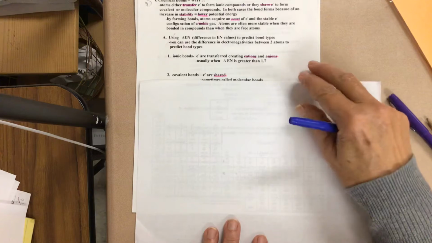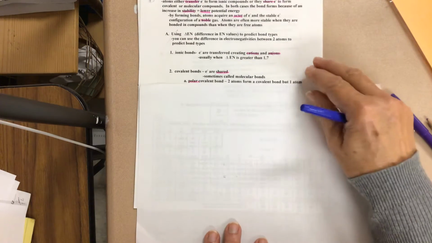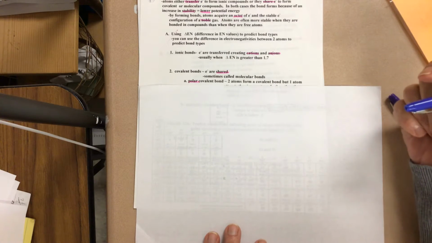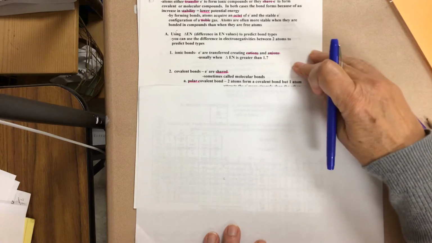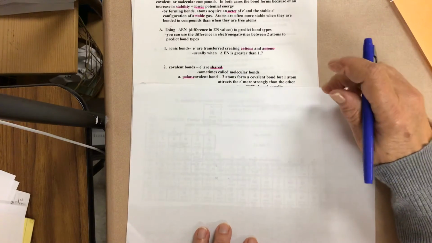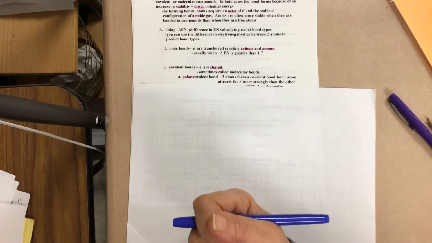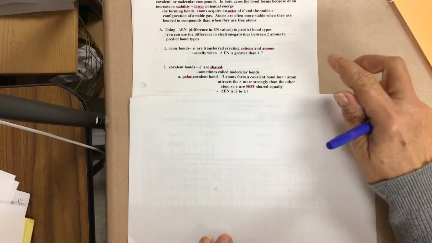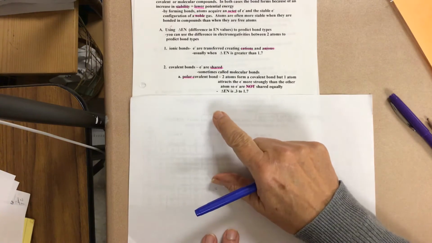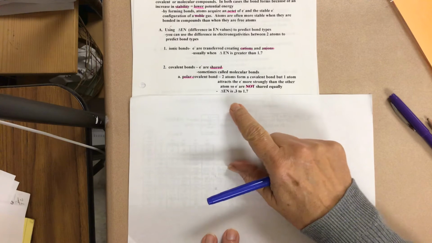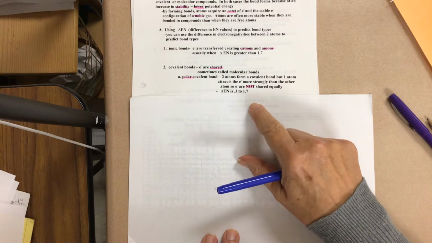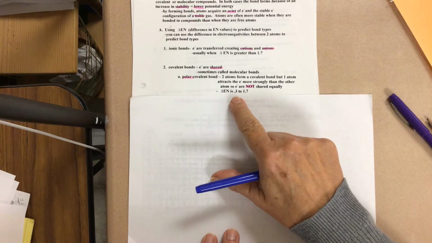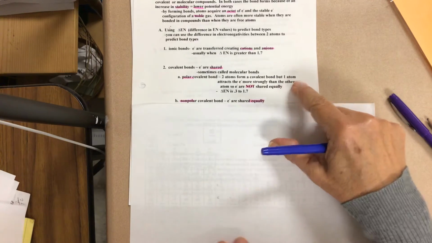Covalent bonds are where electrons are shared. Sometimes they are called molecular bonds. Now, there are 2 types of covalent bonds. One type is called polar covalent bonds, and this is when 2 atoms form a covalent bond, but one atom attracts the electrons more strongly than the other. So it has a higher EN value, so it pulls the electrons more to itself. So the electrons are not shared equally. And we're going to consider it to be polar covalent when the difference in EN values lies anywhere from 0.3 to 1.7. Obviously, as it gets to 1.7, it's almost ionic. As it gets closer to 0.3, it's going to almost be nonpolar covalent.